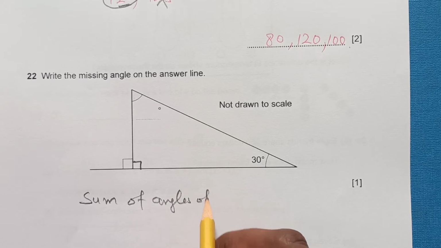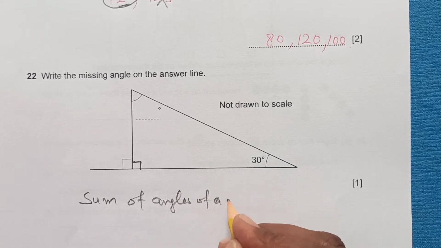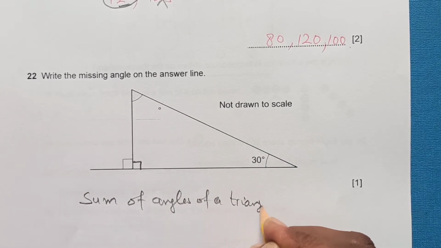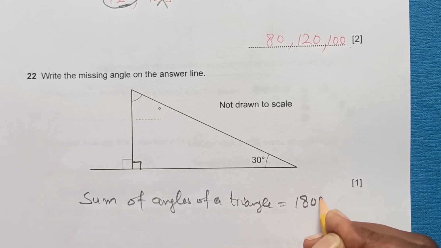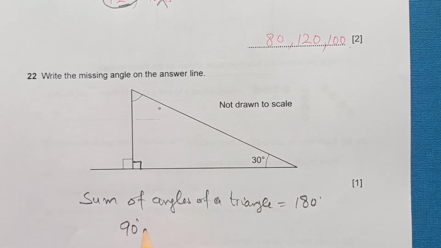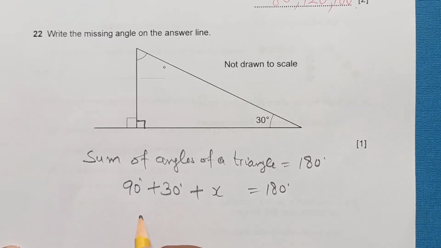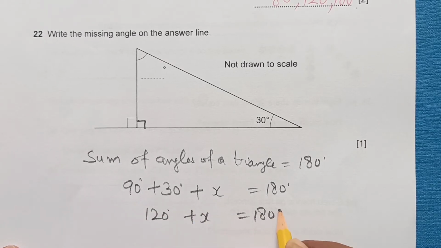The sum of angles of a triangle is equal to 180. So that means 90 plus 30 plus this missing angle, let's say it is x, equals 180, right? 90 plus 30 is 120, plus x is 180.